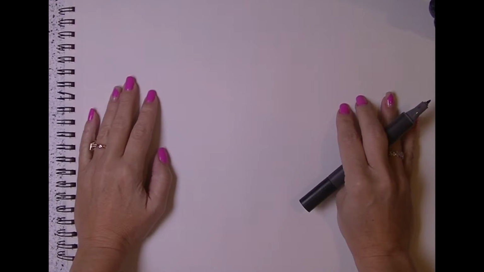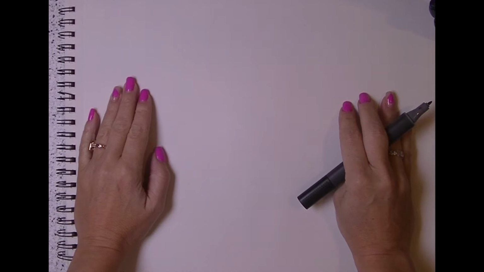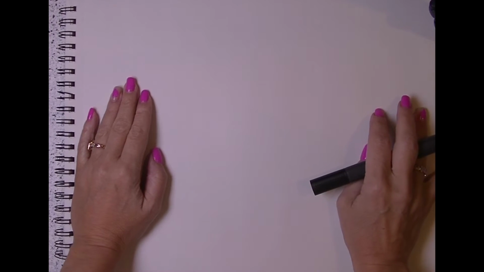Hi again, friends. Today I'm really excited because we are going to draw a cat, and I love cats, and I bet a lot of you have a cat at home. I don't have a cat, but my sister does, and I love my sister's cat. So let's get started on our cat.